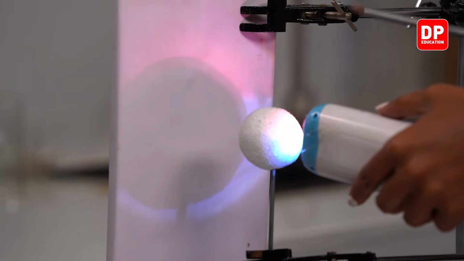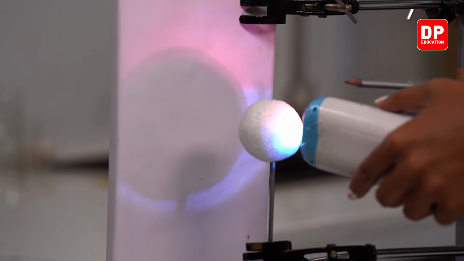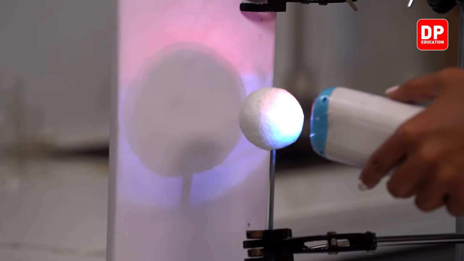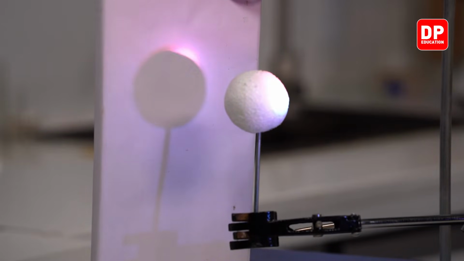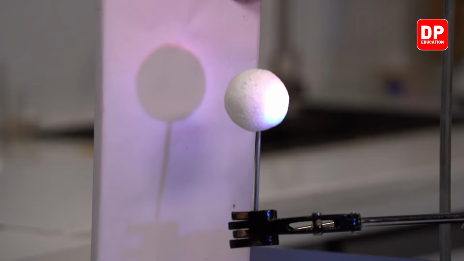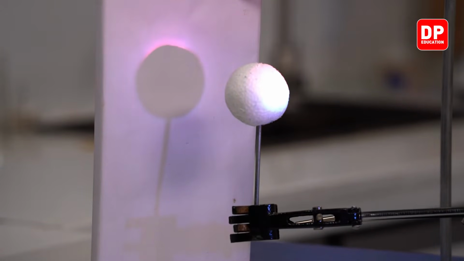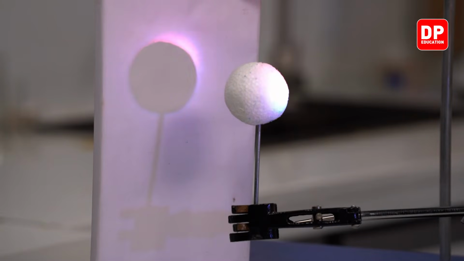You all know that penumbra disappears when we take the source of light away from the object, right? Now I'm going to take it away. This time you all can see very clearly the penumbra disappears, right? Now you can't see blue and red parts like before.